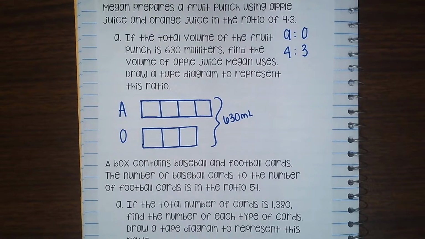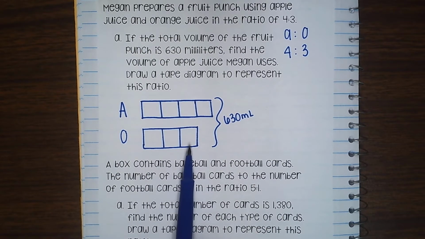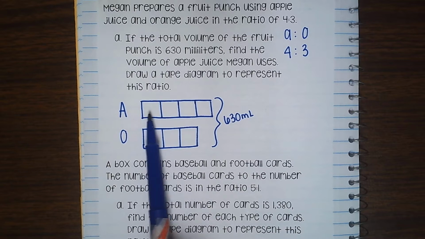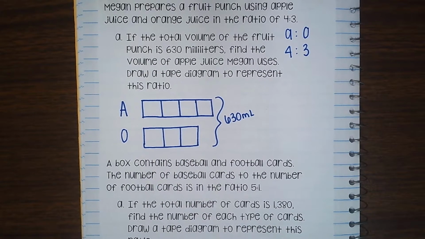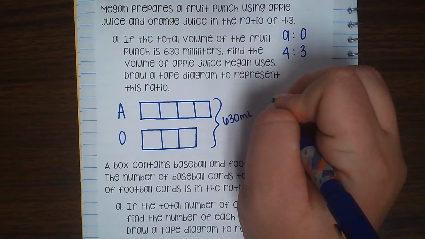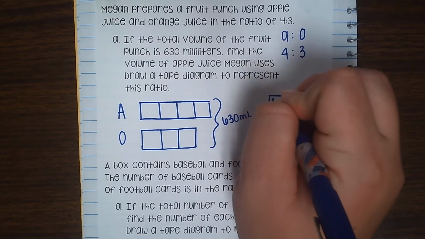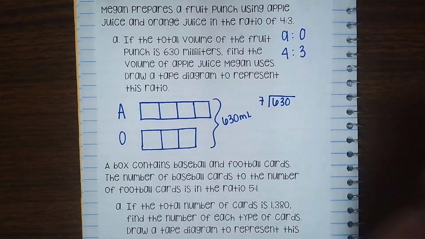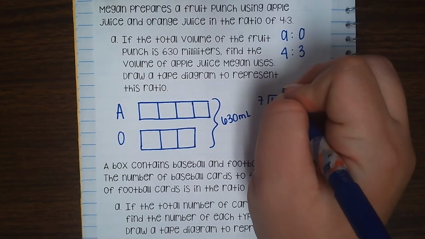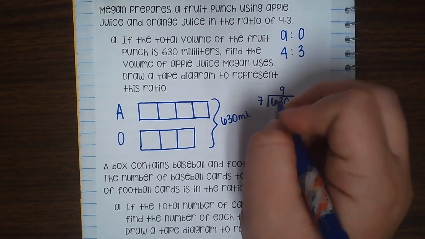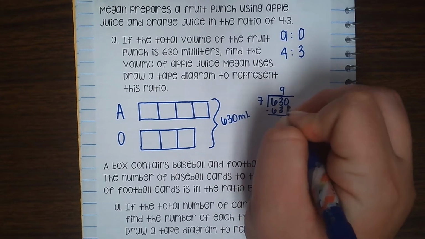So I need to figure out how much is each box worth. Well, I've got 1, 2, 3, 4, 5, 6, 7 boxes. So if I take 630 and divide it by 7, I know that 7 goes into 63 9 times. 9 times 7 is 63. Subtract, we get 0.